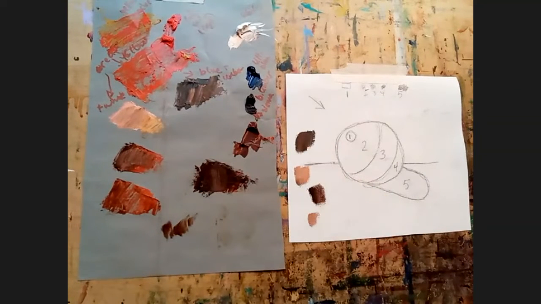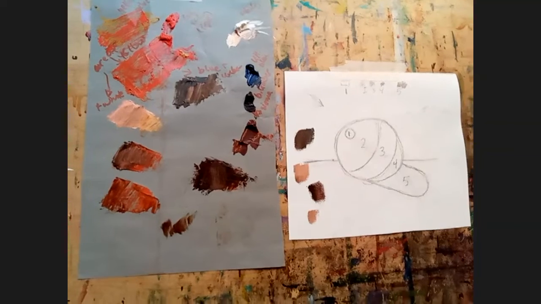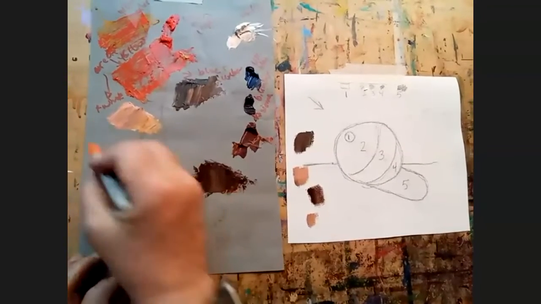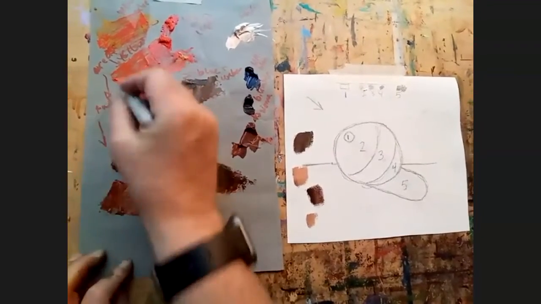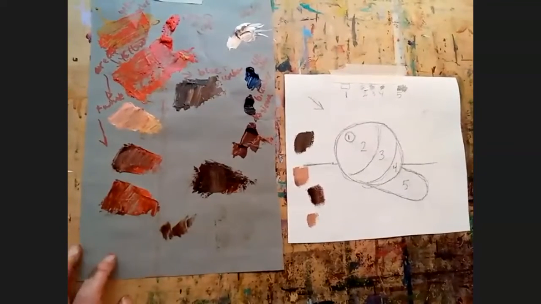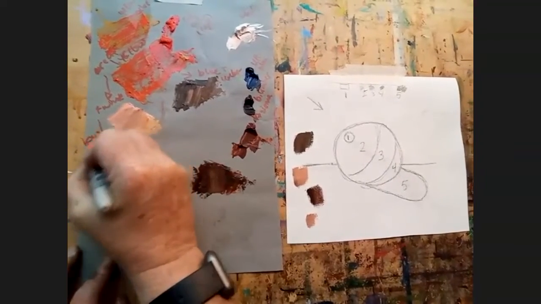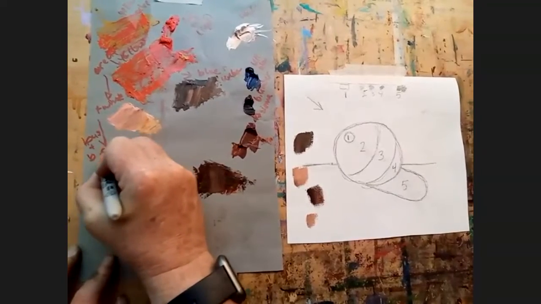All right, so let me see if I can categorize this for you because I just spit out a bunch of colors at you. You're going to have this, the base, which is cad yellow and red. Base plus burnt sienna.